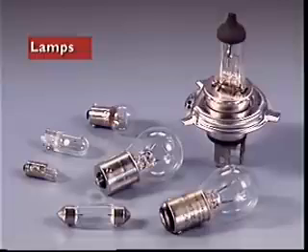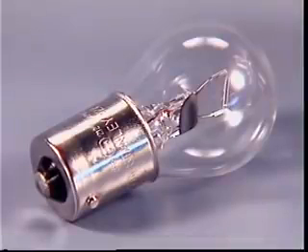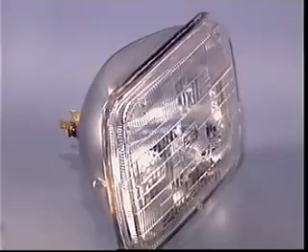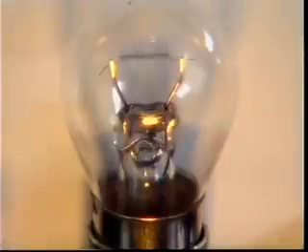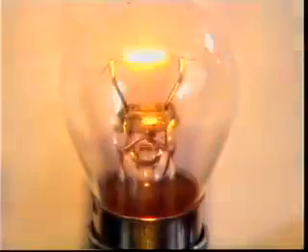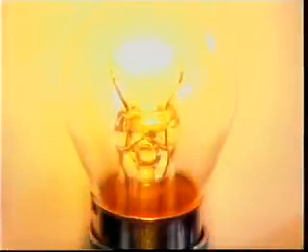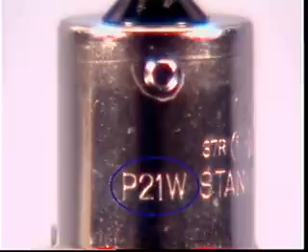This section examines lamps. Modern vehicles use many different kinds and sizes of lamps. They all consist of one or more filaments which heat up until they glow. The filament material doesn't burn because most of the air in the bulb has been replaced by inert gases that stop combustion occurring. The power in watts is often marked on the lamp.